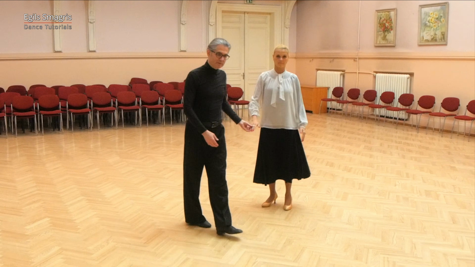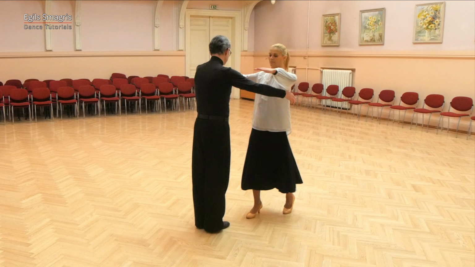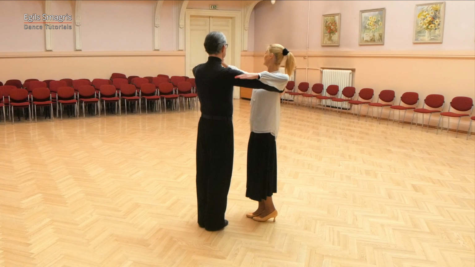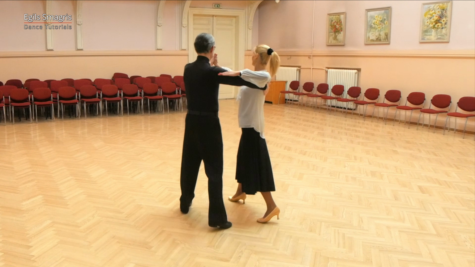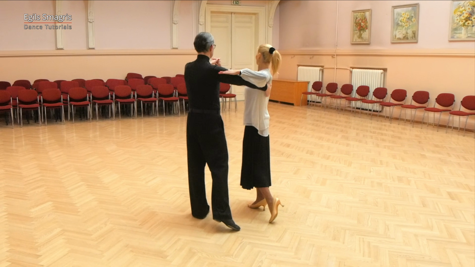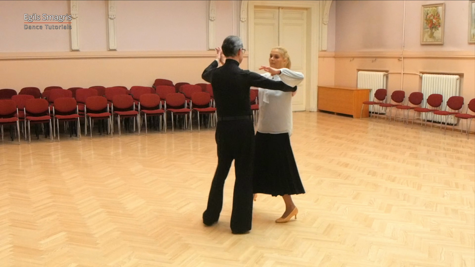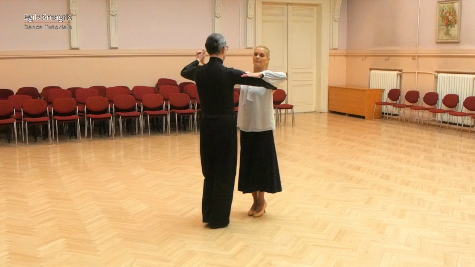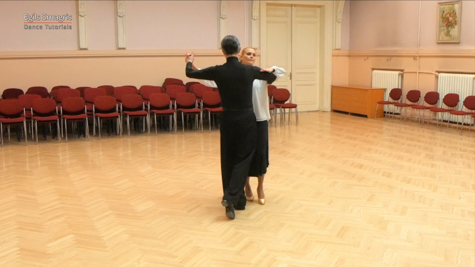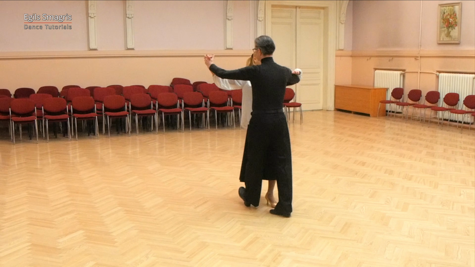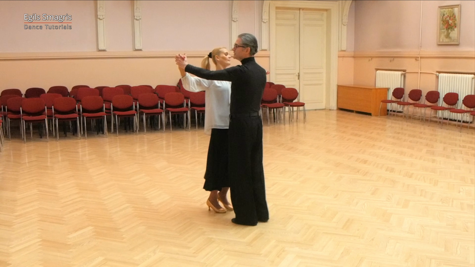Now let's look again. This time we focus on man's steps. Man starts with left foot to side in promenade, forward in promenade and turning lady to right, then side close, then forward, turning slightly to left, back, and side close.